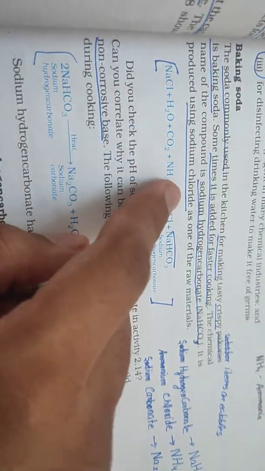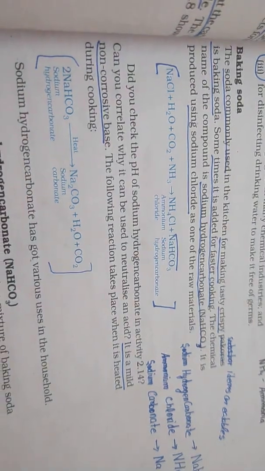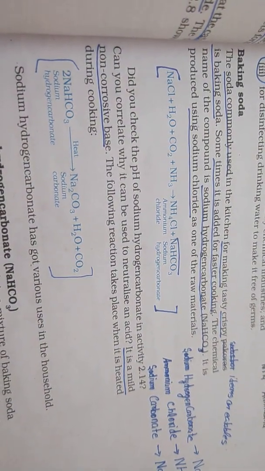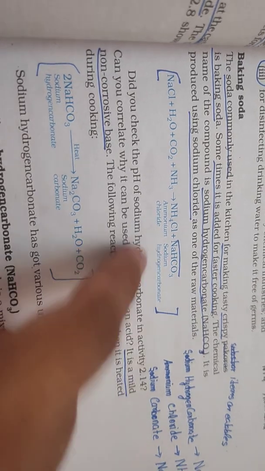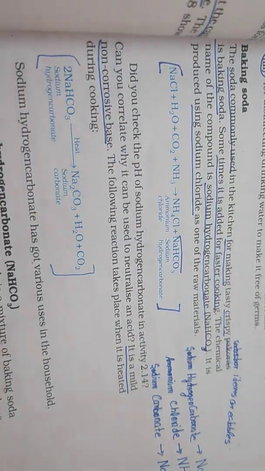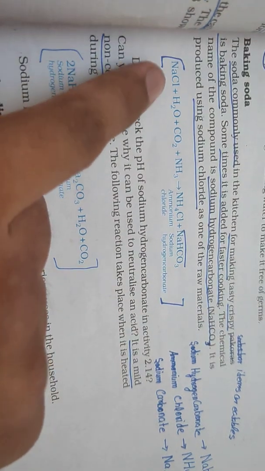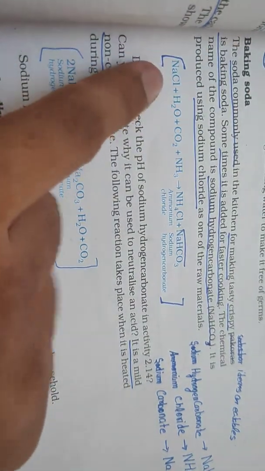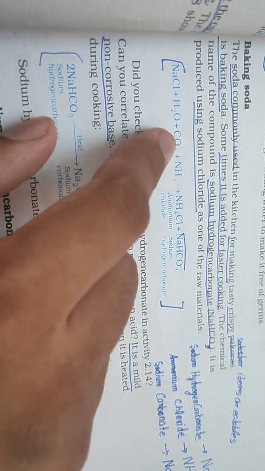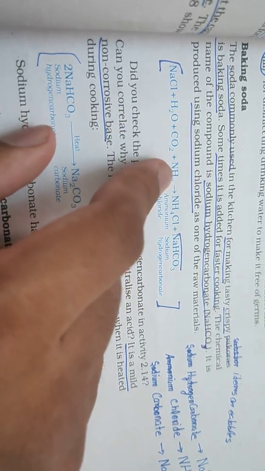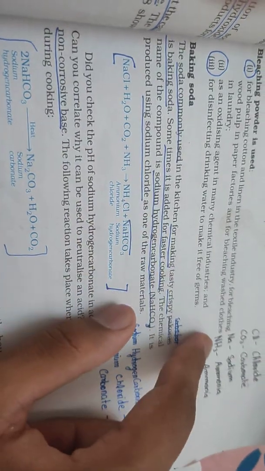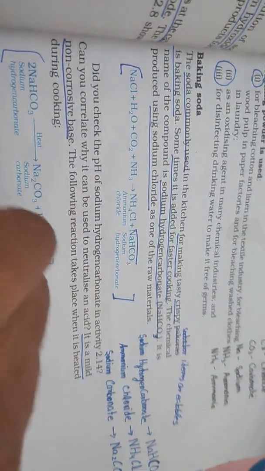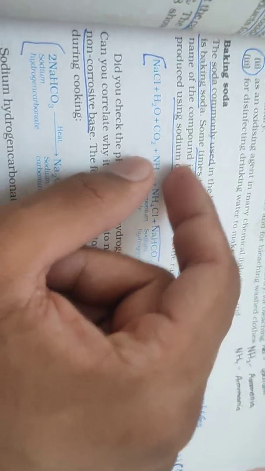It is produced using sodium chloride. Sodium chloride is your natural salt, the salt that you use in food, the one we previously read just now, as one of the raw materials. So we know that all of these will be formed through sodium chloride. You can write sodium chloride, NaCl, plus water, H2O, plus carbon dioxide, CO2, plus NH3. Now what is NH3? NH3 is ammonia. The only different thing in this reaction is ammonia.